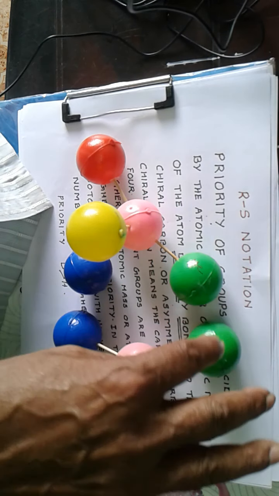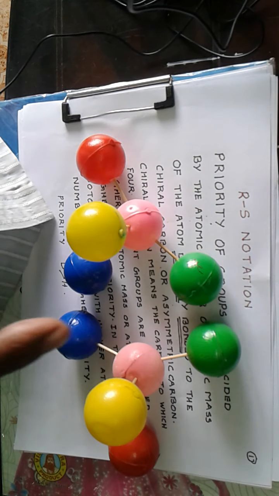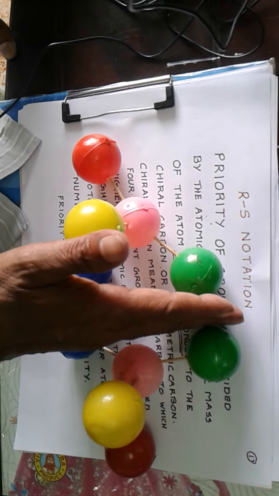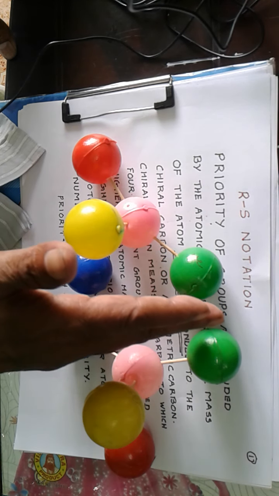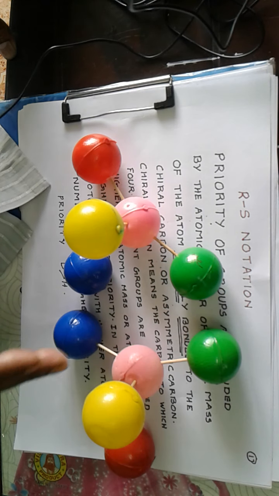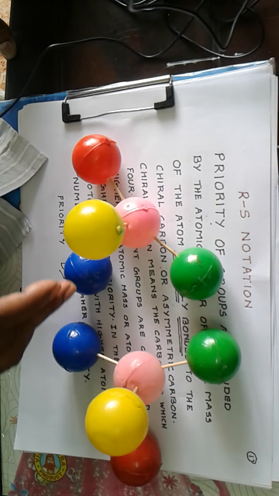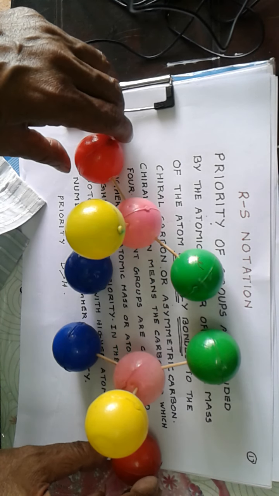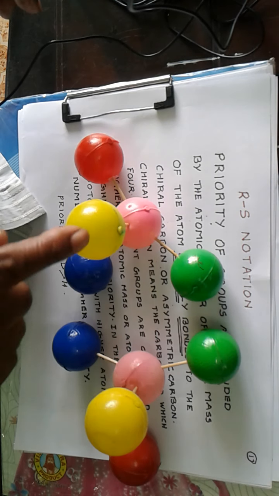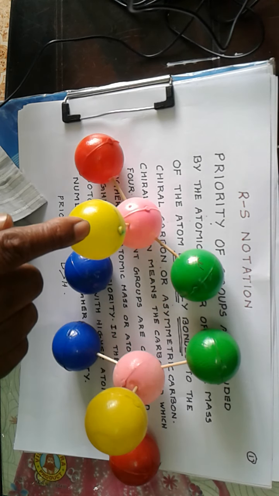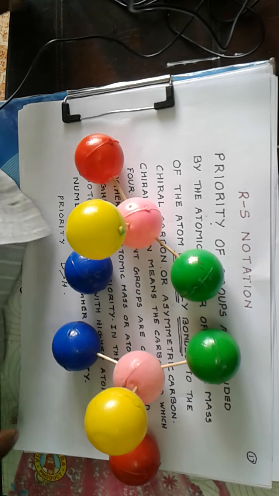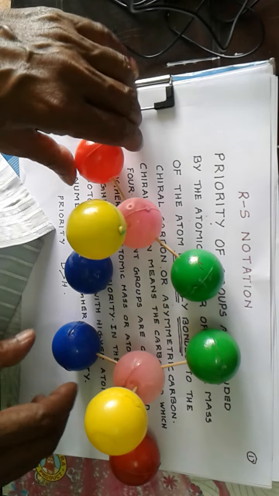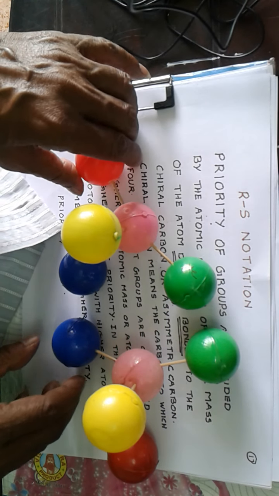So chlorine and chlorine come together when a mirror is placed here. So there is equal distance of the bromine groups from the mirror, there is equal distance of iodine groups from the mirror, and this bromine is far away, so this bromine is also far away from the mirror, and again there is equal distance from the mirror to the fluorine and from the mirror to the other fluorine. So we find these two are related as object and image structures.